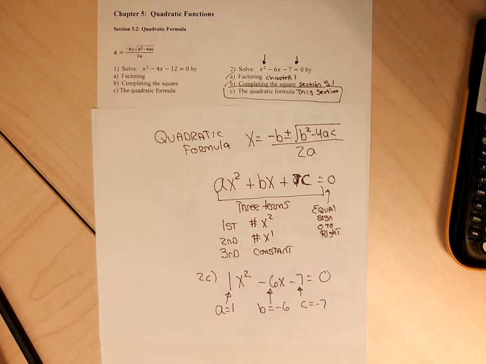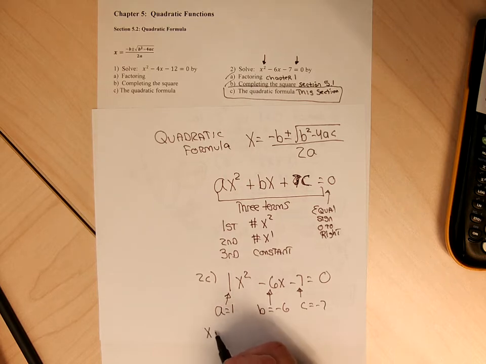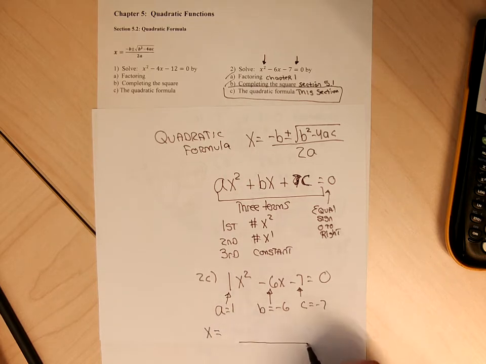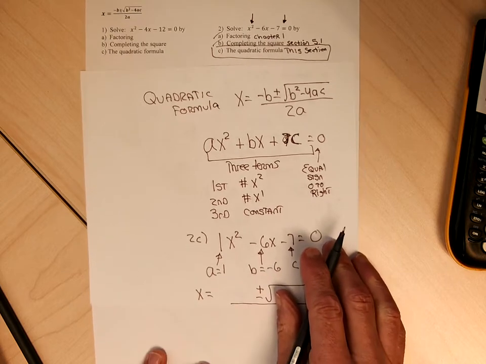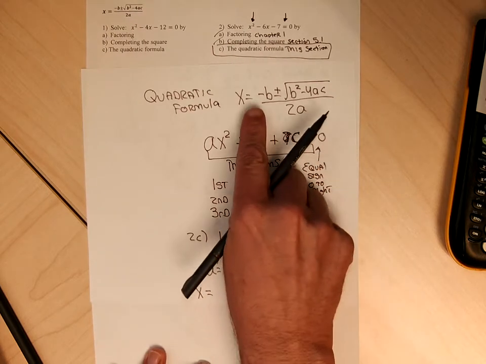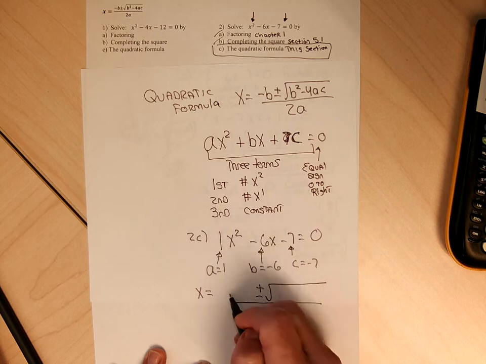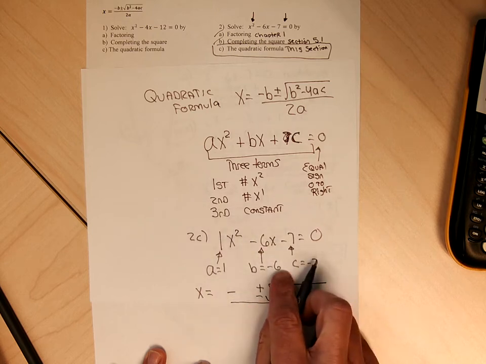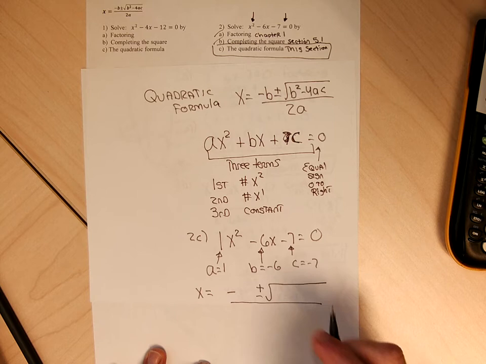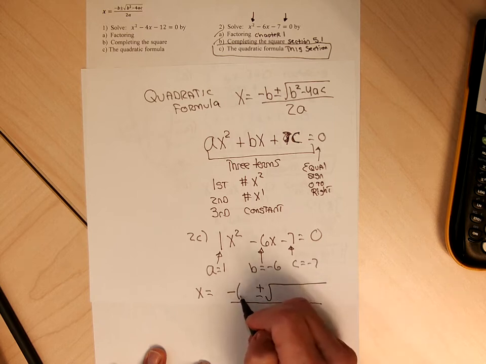And then I'm going to take these three numbers and plug them into the formula. Very specifically, I'm going to go x equals, I'm going to make a big fraction, I'm going to have a plus or minus sign and a square root symbol, and the first thing I'm going to put in the numerator is a negative sign from the formula, and then whatever the value of b is, and b is negative 6. I don't like having double negatives without a parenthesis, so I'm going to put the b in a parenthesis.